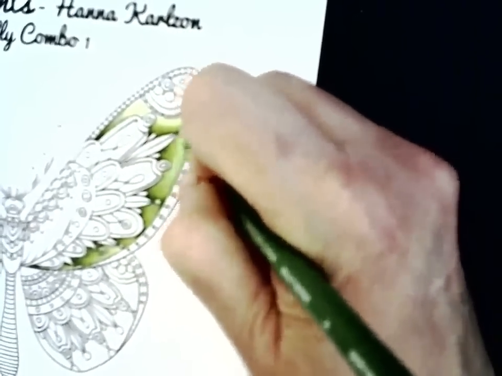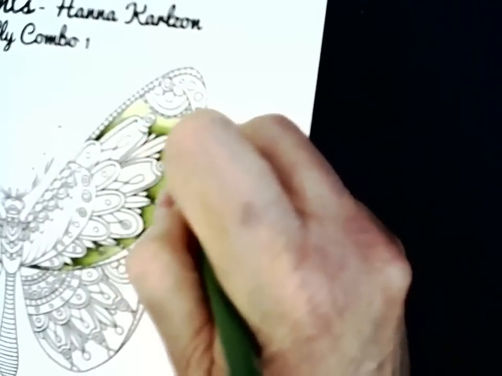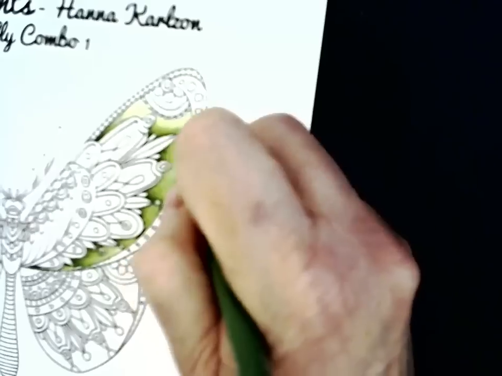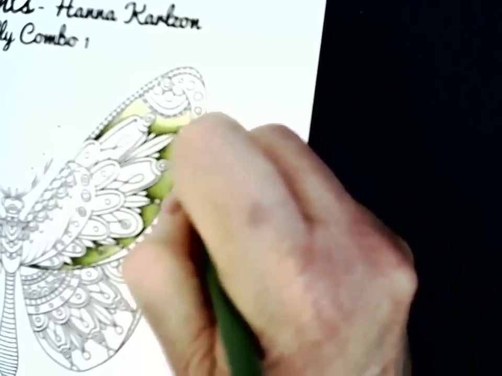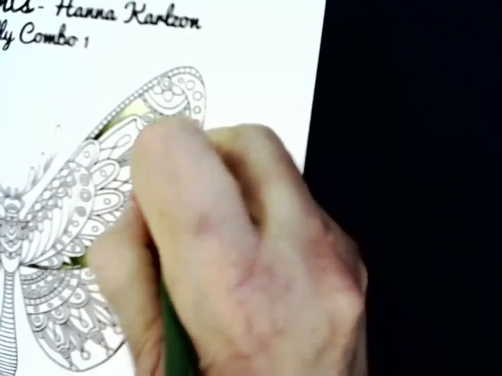Now, see how I'm going the opposite direction? So I'm going kind of in little circles this way, and I don't like having any of the directional stuff. I want it to look flowy. And then if I need to, I can always use my finger and kind of blend in too.